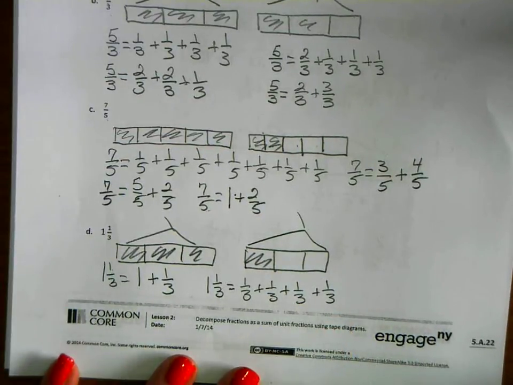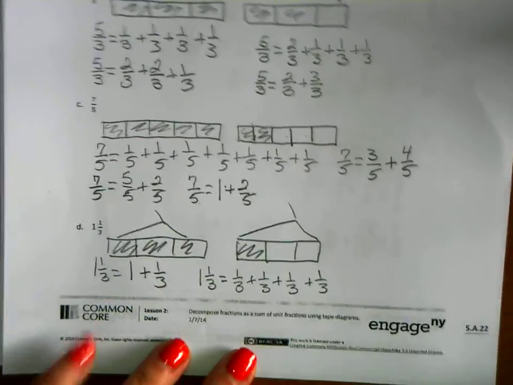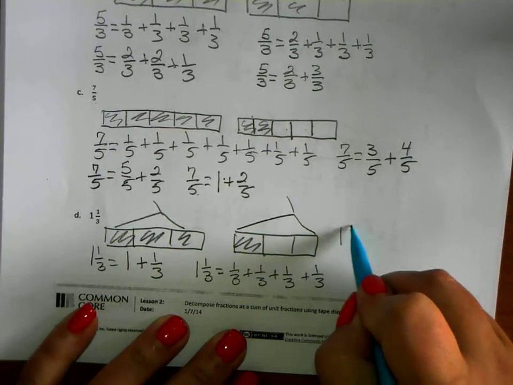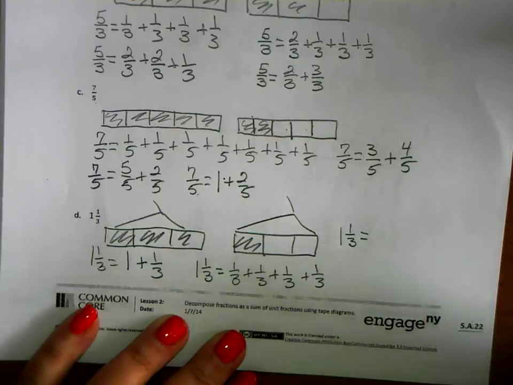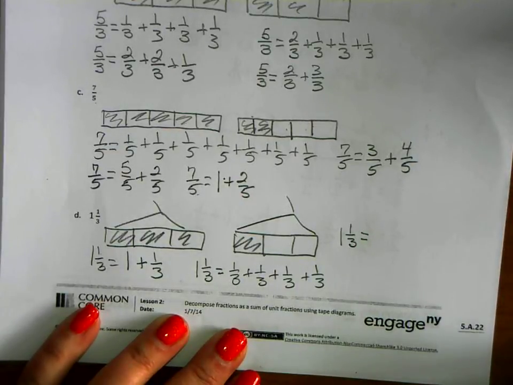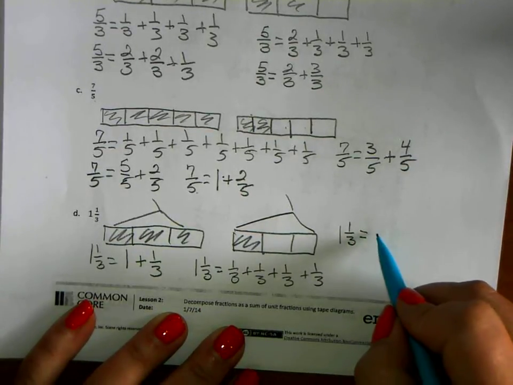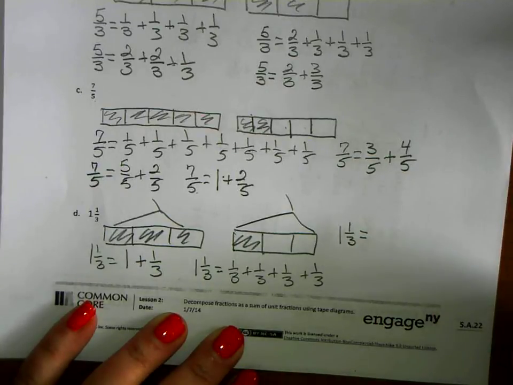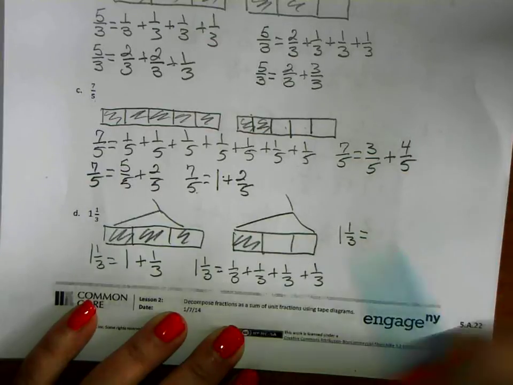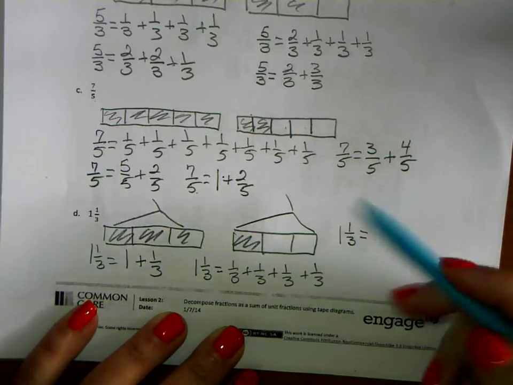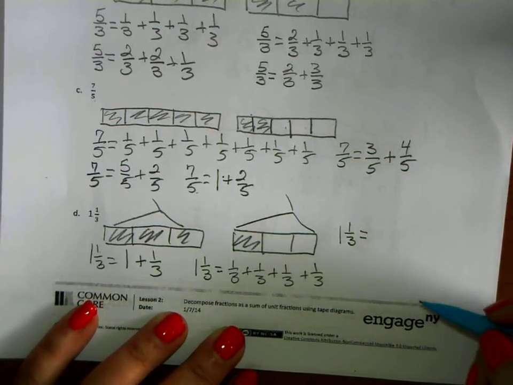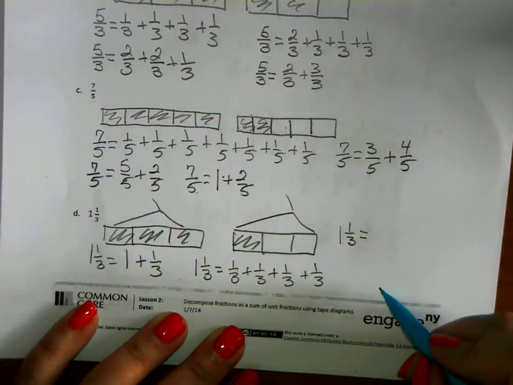Mateo, what's another way to decompose 1 1/3? Okay, well, look at it this way. What can I do with this one to decompose it differently?